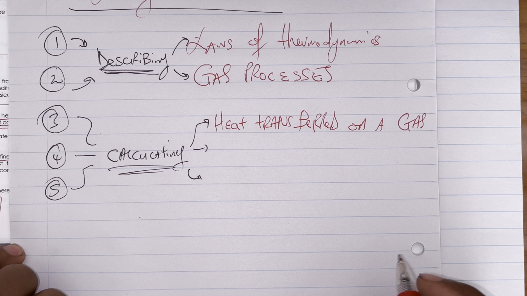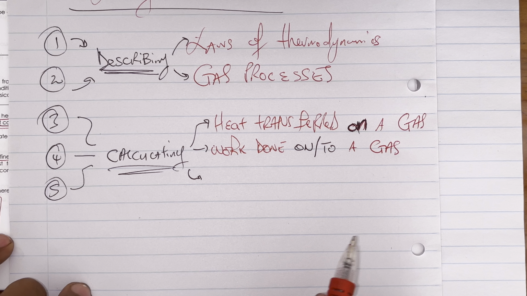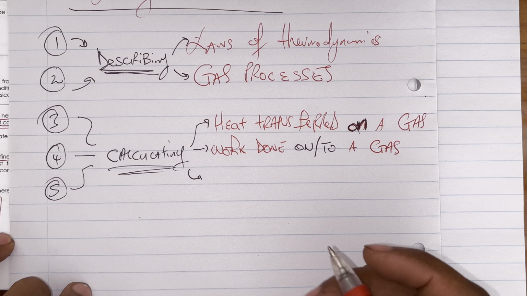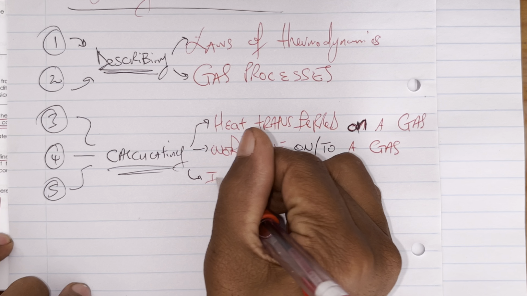The top one says heat transferred on a gas. So heat transferred on a gas, work done on or to a gas, and then also you should be able to calculate what is known as the internal energy of a gas.